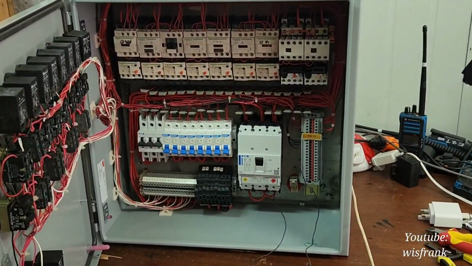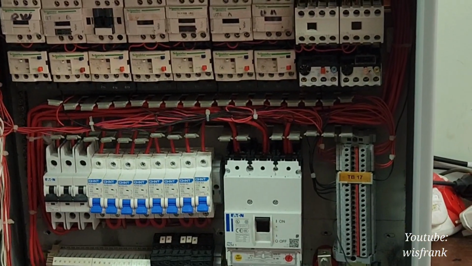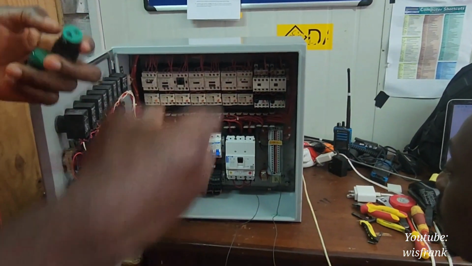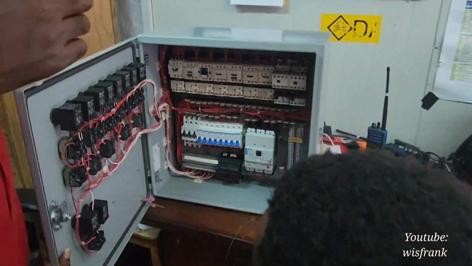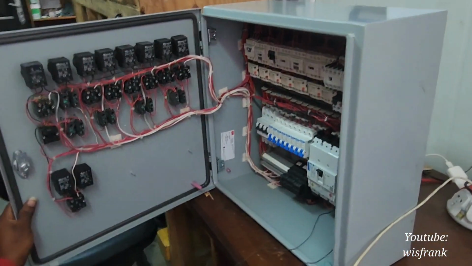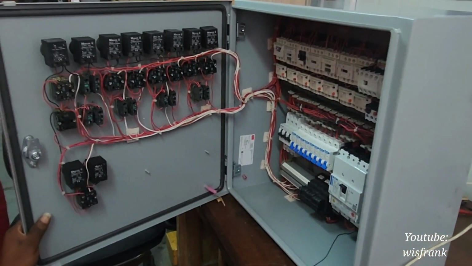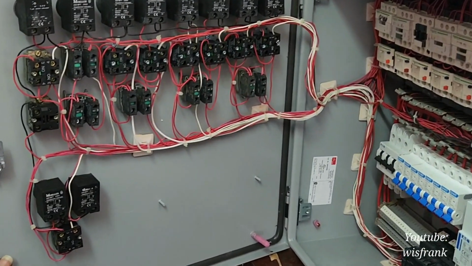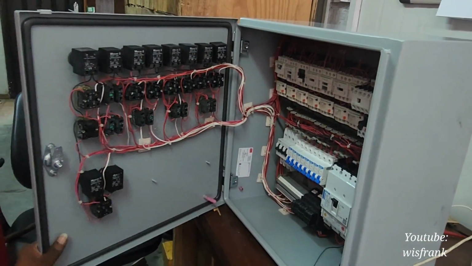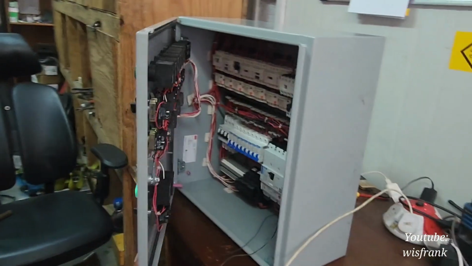We have a main breaker and some miniature breakers for isolations in terms of maintenance, and we'll use some terminal fuse blocks also. And here is our feeder terminal connections. The principle of operation is it works on both auto and hand. Because of the sensitivity of the facility, it needs to operate on auto.